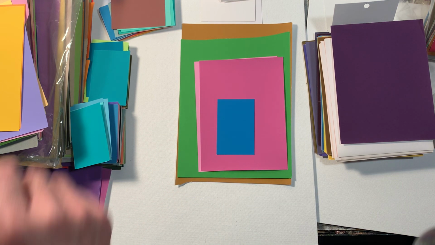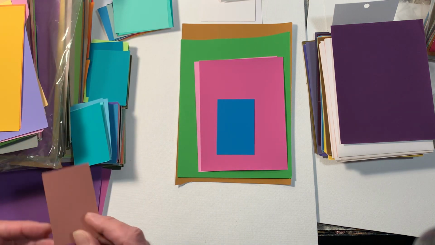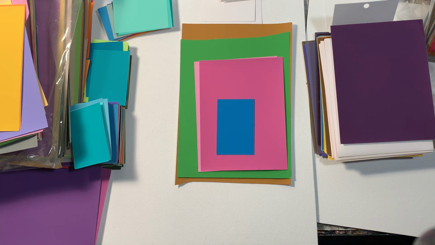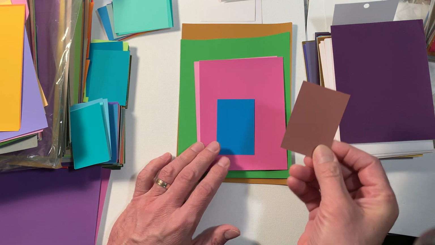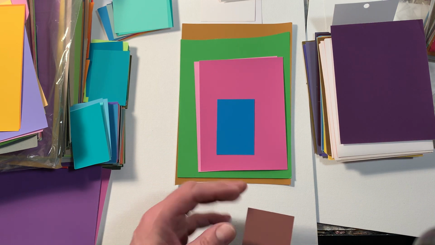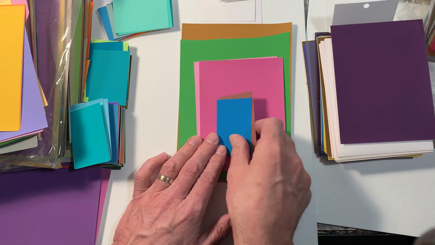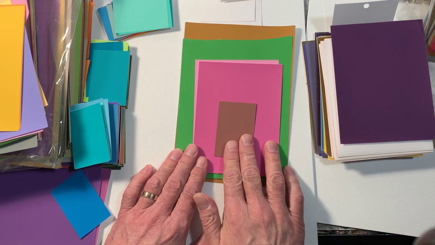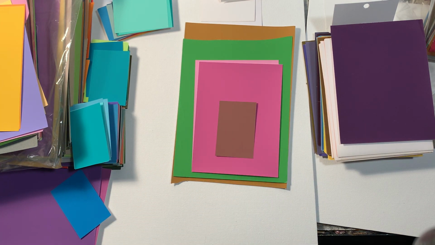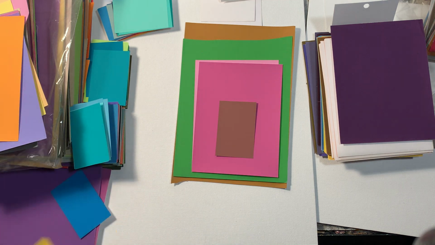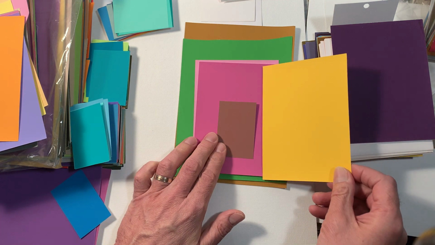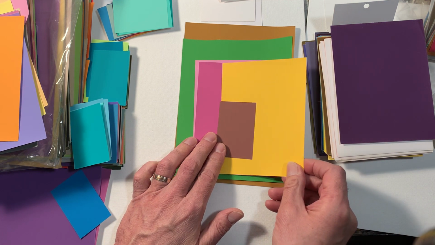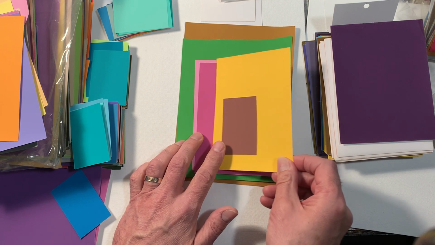Now let me pick a color, this brown. This would be more of a color that's made from primary colors. So let's see what happens in different settings. Wow, what happened there?